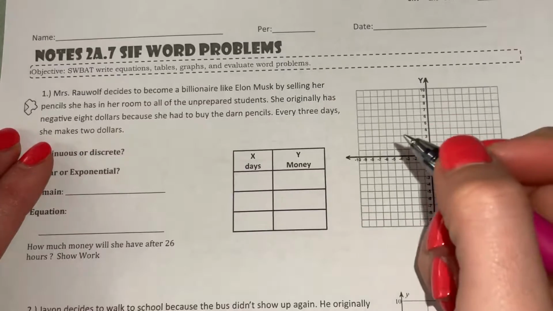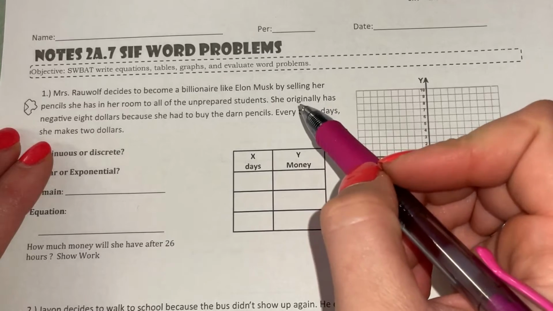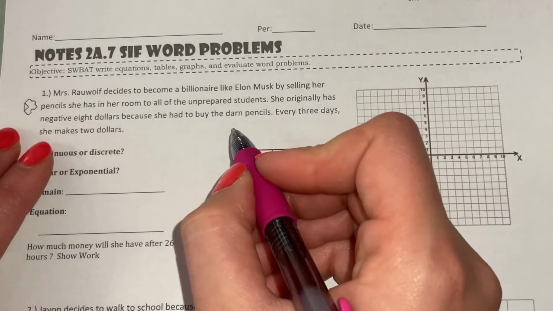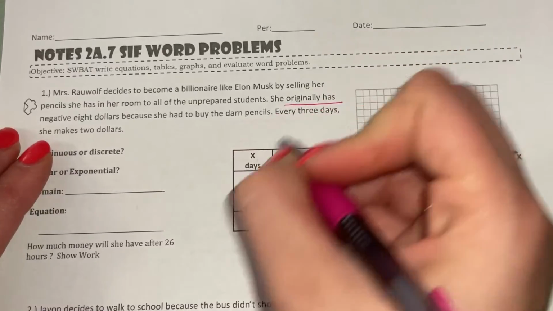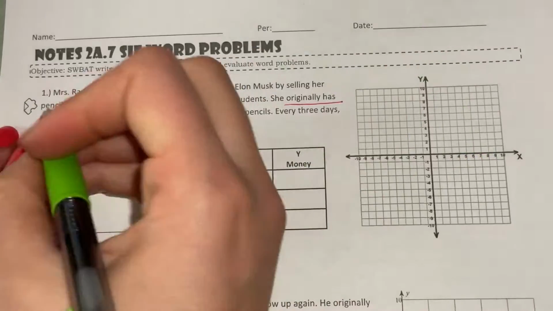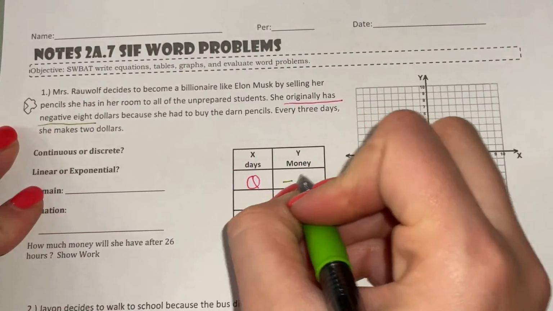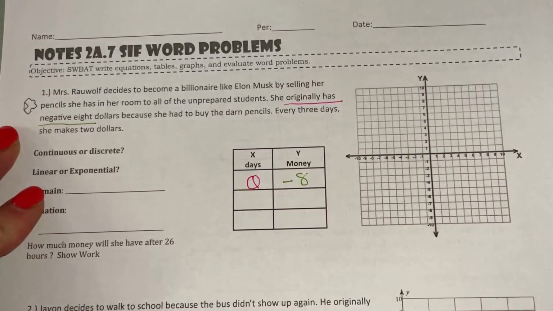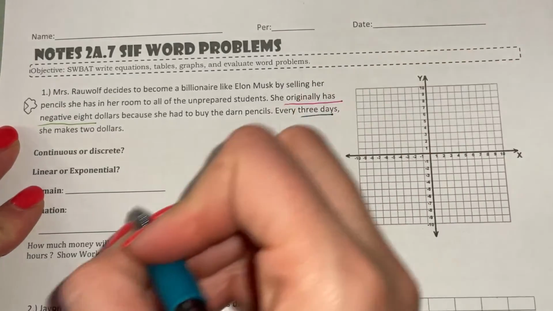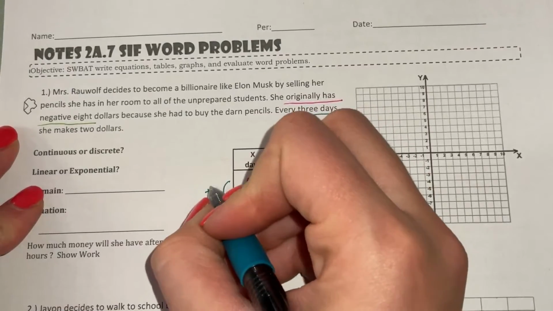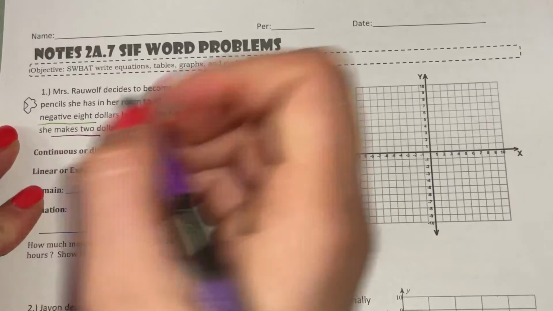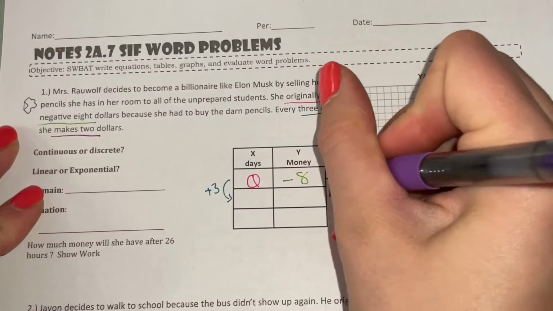Okay, so she decided to become a billionaire, and she originally has negative $8 because she had to buy the pencil. So originally has means 0 days has passed, and then negative $8 is going to be negative 8 on those days. Then it says every 3 days, so that's going to be a plus 3 here. She makes $2. If I make $2, that means I'm going to add 2.